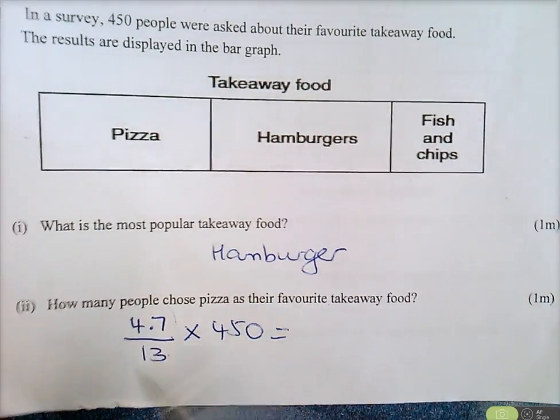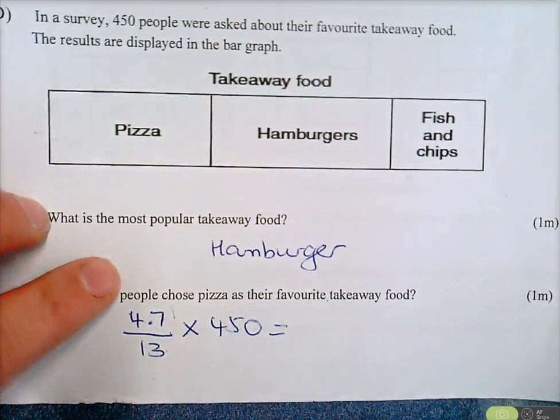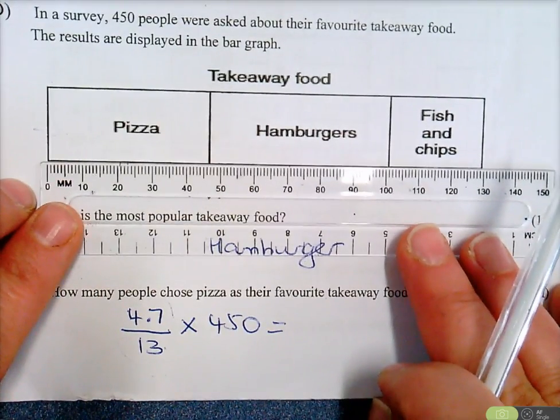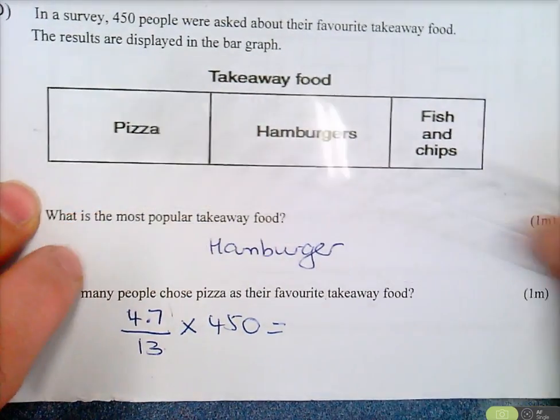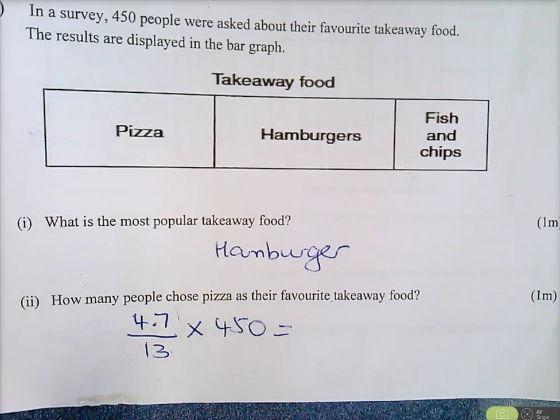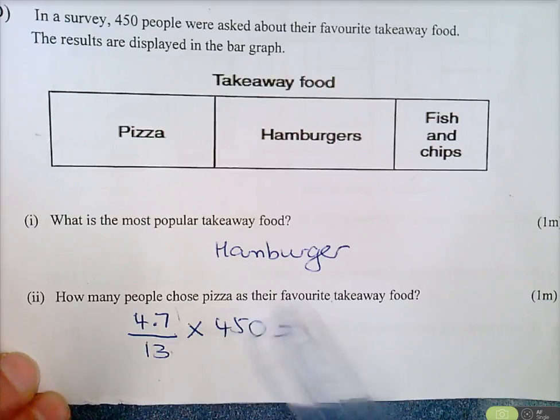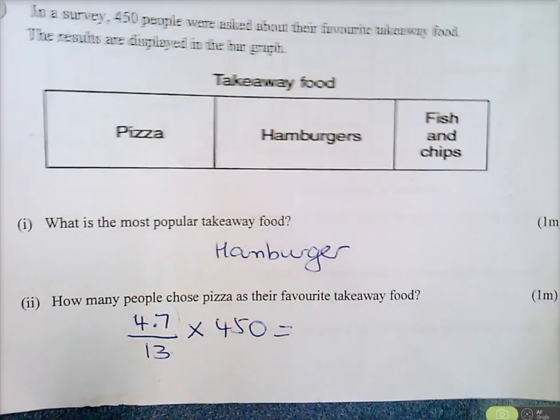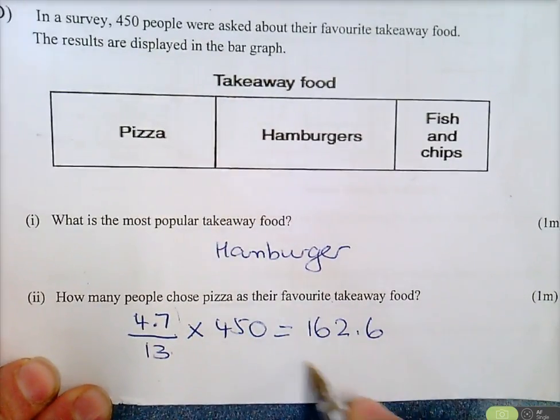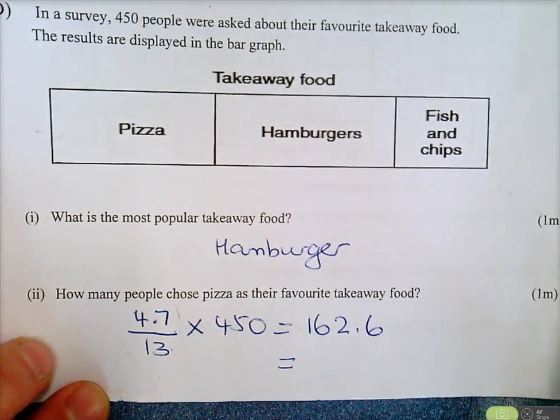This is a very accurate measurement that we've taken here. It's really accurate. It's exact, it's 4.7 out of 13. I know the fraction's got a decimal, but it doesn't matter. All right, so 4.7 over 13 times 450. What answer do we get? So we've got 162.6. Of course, there's no part people.